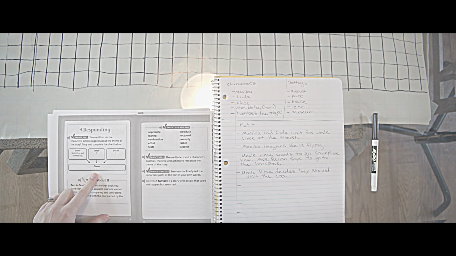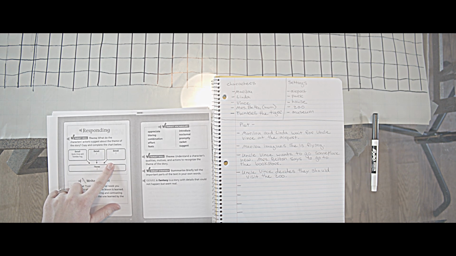It has to do with finding the theme of the story. Remember that a theme is a moral or a lesson that a story teaches us. So this story has a clear theme about imagination. I want you to think of what that could be, and you can write that here or on a separate piece of paper. And then we're going to come up with 2 details that show us that that's the theme.